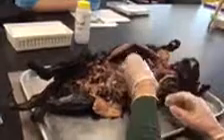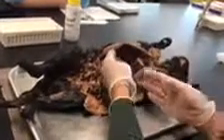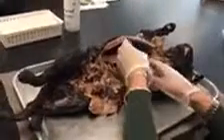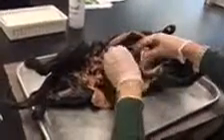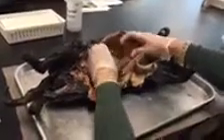from the right side. The diaphragm is going to be that large dome-shaped muscle that covers over top of the liver and is just inferior to the lungs. So when we move the diaphragm up out of the way, and if we lift the liver, we can see where the esophagus enters into the stomach.